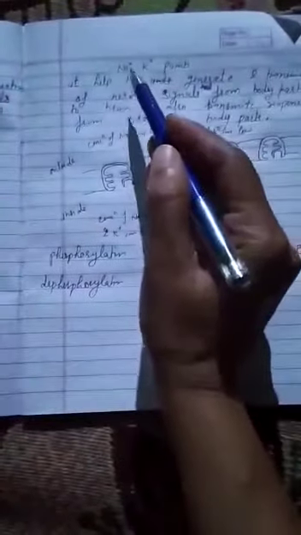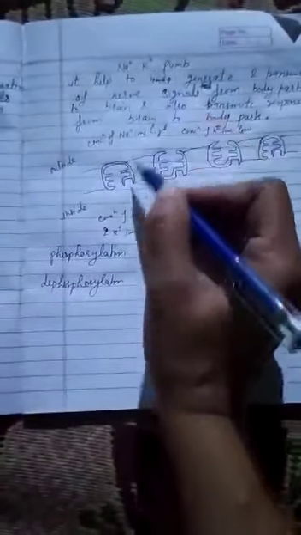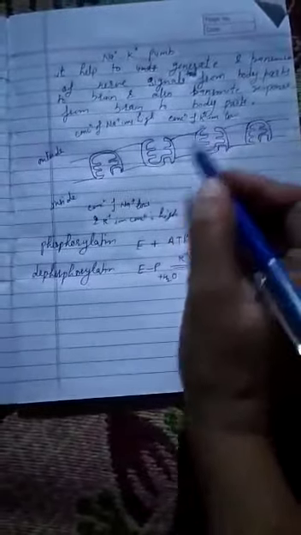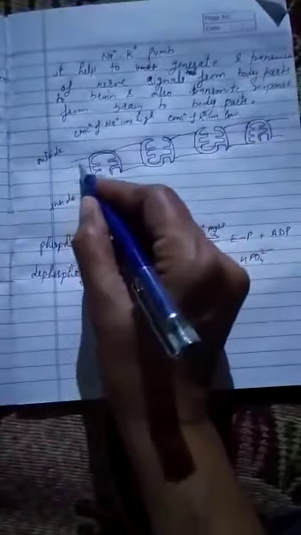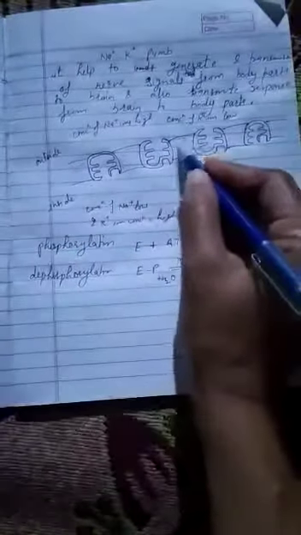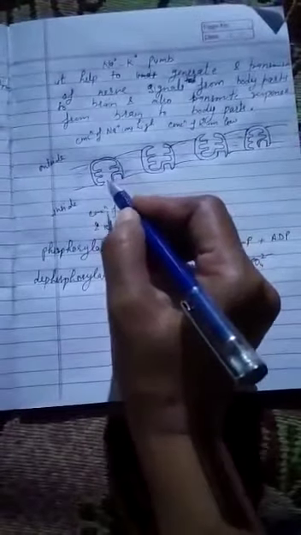Today we will discuss the sodium potassium pump that is present in the membrane of nerve cells. It helps to generate and transmit nerve signals from body parts to the brain, and also transmit responses from the brain to the body parts. That is the cell membrane of the nerve cell, and that is the sodium potassium pump.